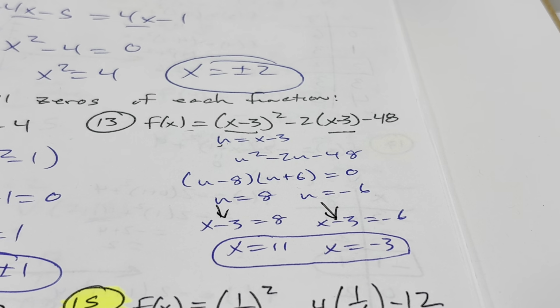So x minus 3 is 8, x is 11. x minus 3 is negative 6, x is negative 3. All right. Yeah, I know how to do that.